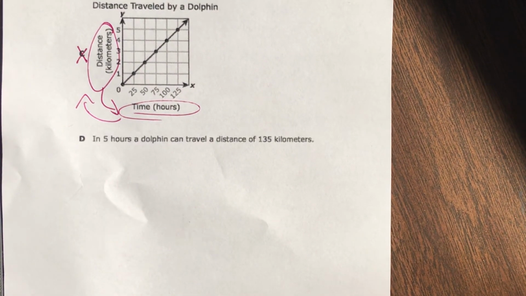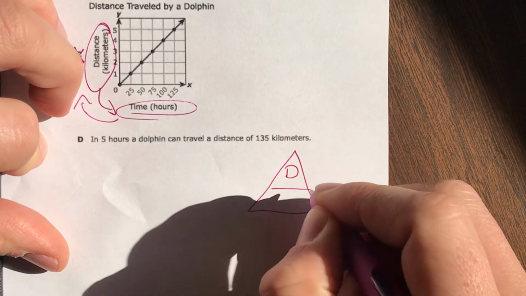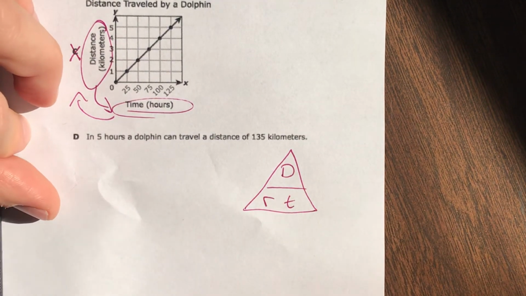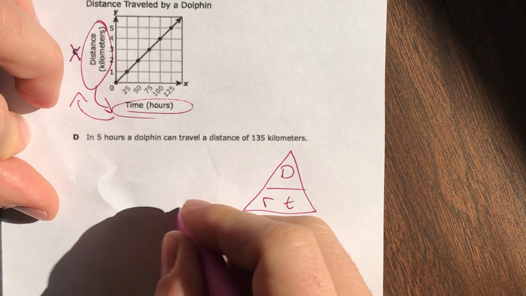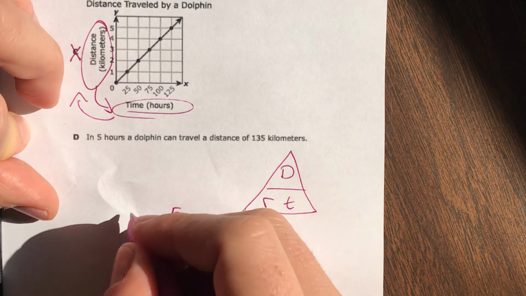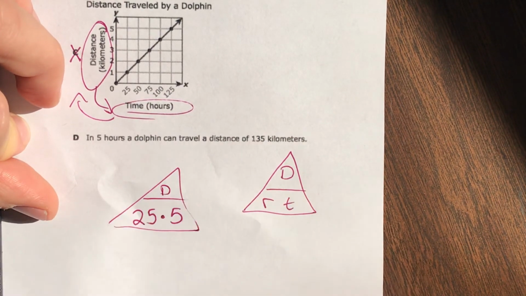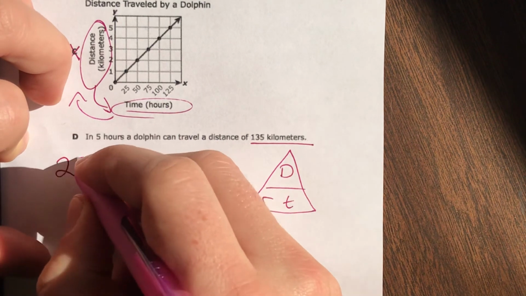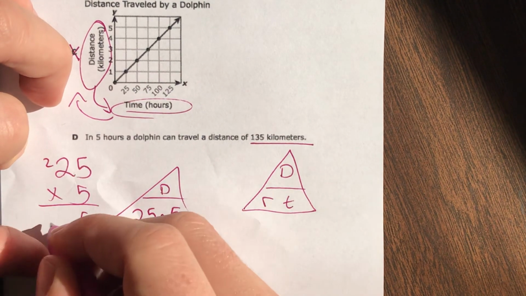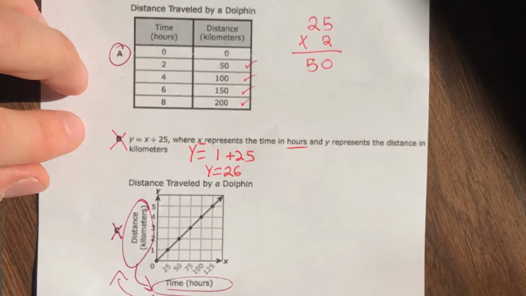And in 5 hours, a dolphin can travel 135 kilometers. So we know that it's distance, rate, and time. So if we're going to plug this in, we know we're saying 5 hours. So let's see how far this dolphin could go in 5 hours. So 5 hours is the time, and the rate is 25 kilometers per hour, so we're going to multiply those, right, to find the distance, to see if this is correct or not. So 25 times 5, 5 times 5 is 25. That's 10, 11, 12. So that's 125. So that's incorrect as well. So our answer is actually A.